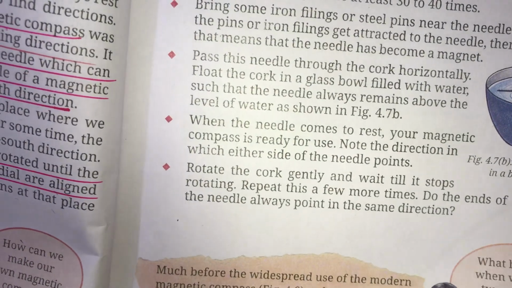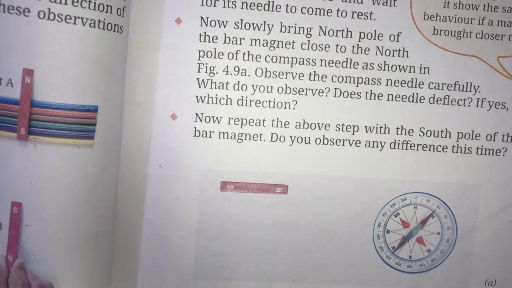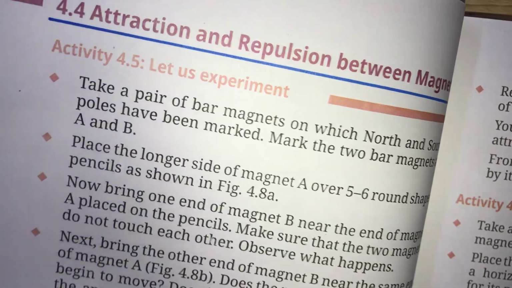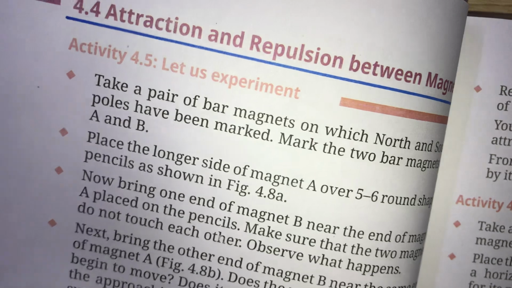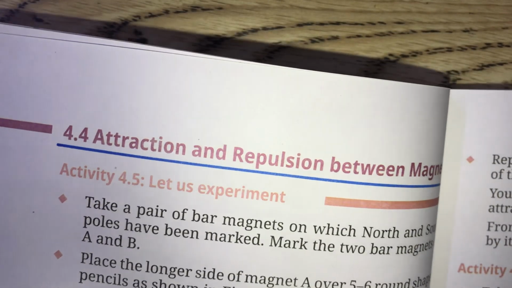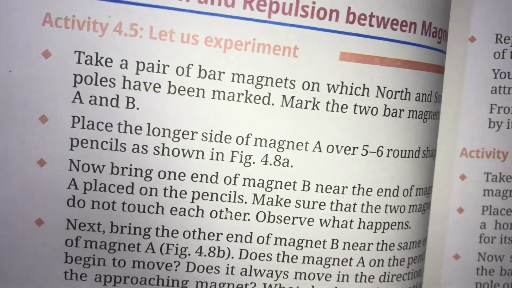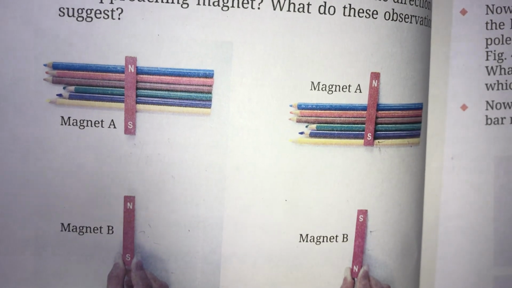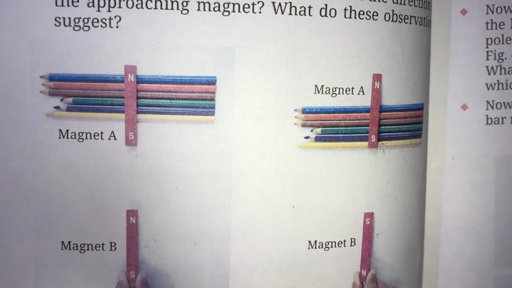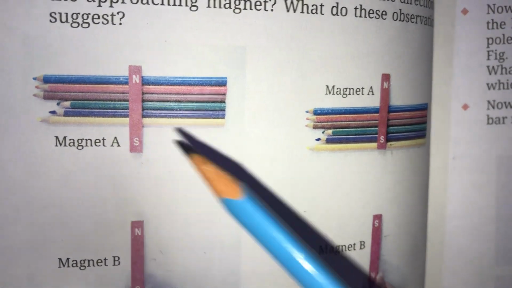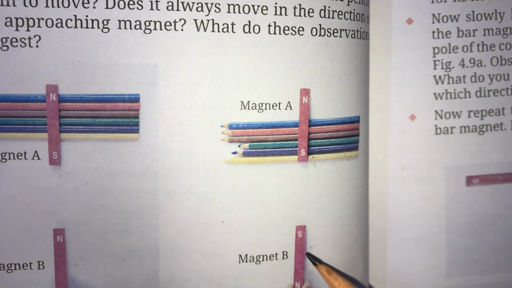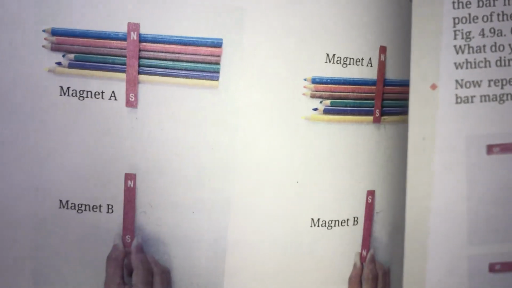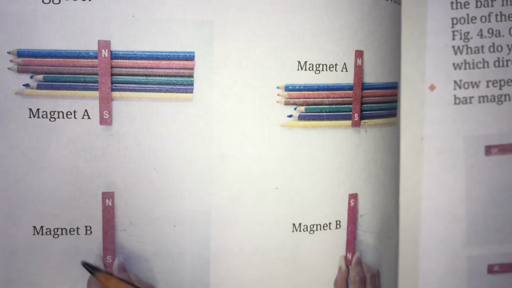The next point under magnetism is attraction and repulsion between magnets, that is, how magnetic poles are attracted and repelled. Now consider two sets of magnets, A and B. In one set, similar poles, south and south, are present. In the other, different poles, south and north, are present.